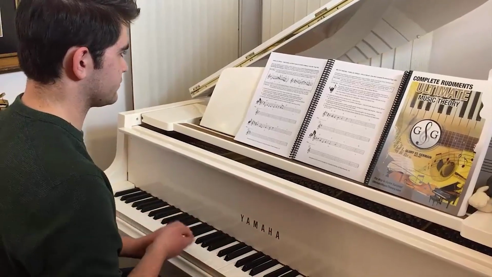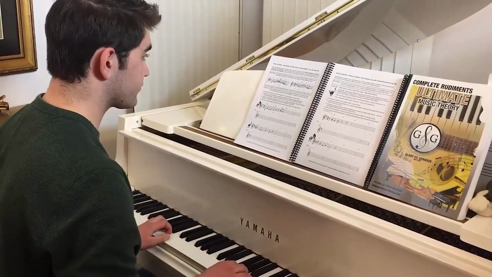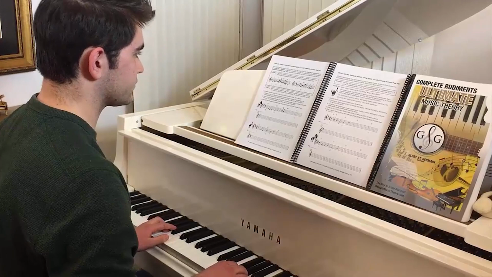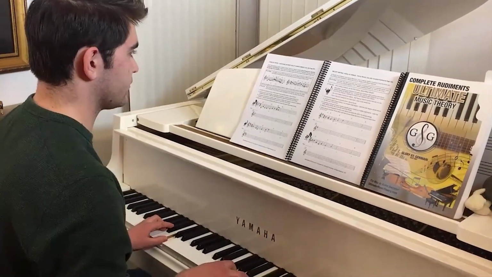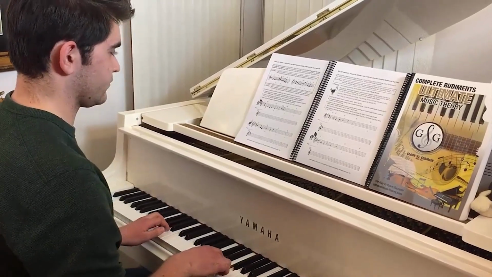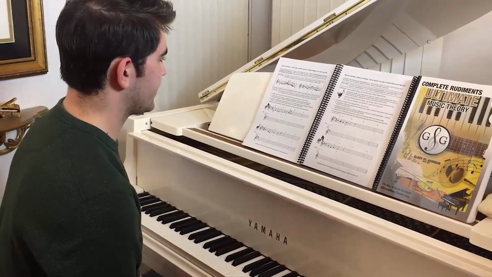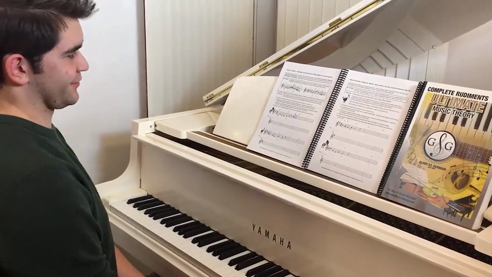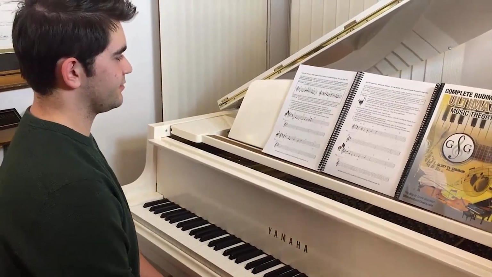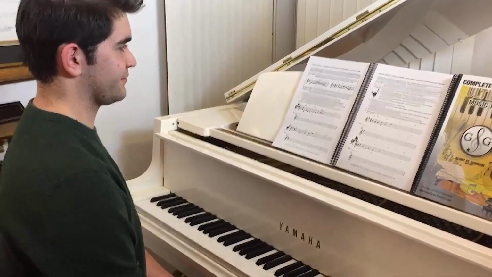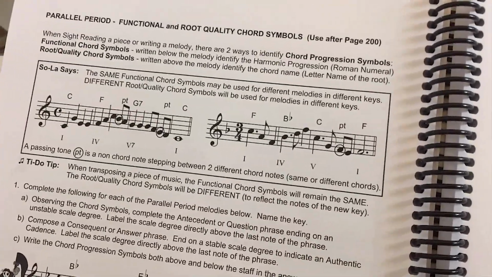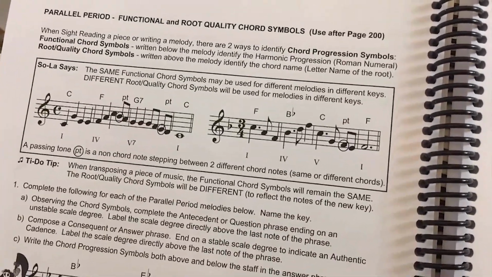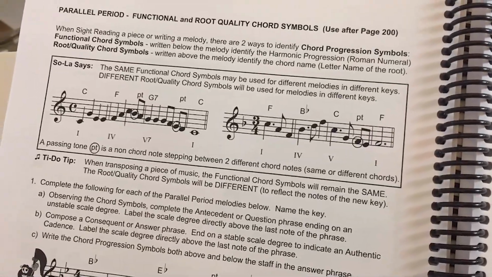Very good. And the next one in F major. So was the melody the same or different? The melody was different. Different, but the functional chord symbols were the same. And then we see our root quality chord symbols above the music, and obviously they are based on the same functional chord symbols, but they're different because they're in different keys.